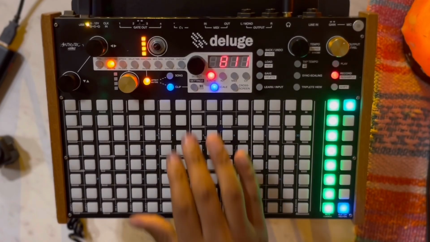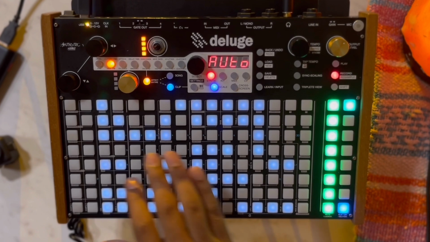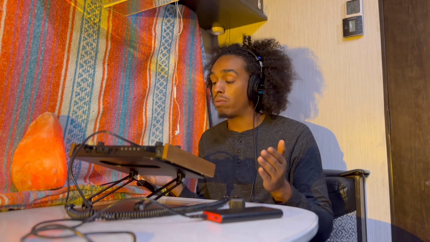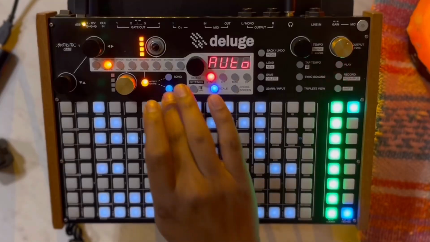I went through into this automation mode here, and all of these parameters here that you see lit up, you can play with. You've got noise, you've got a wave folder here, you've got low pass filter, high pass filter, bass, reverb, volume, whatever you want, you can pretty much automate throughout the course of it playing. So what I did, I'll show you guys right here.